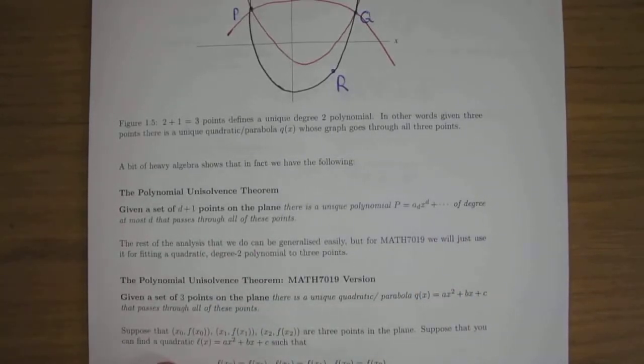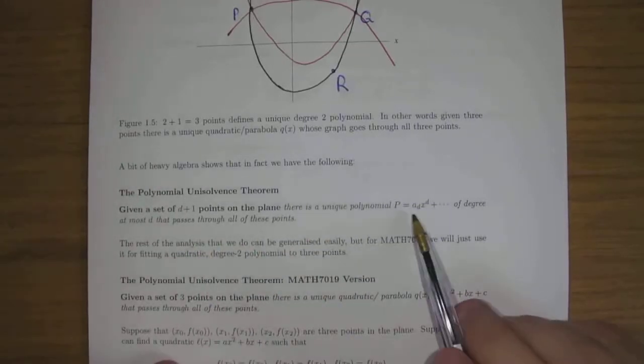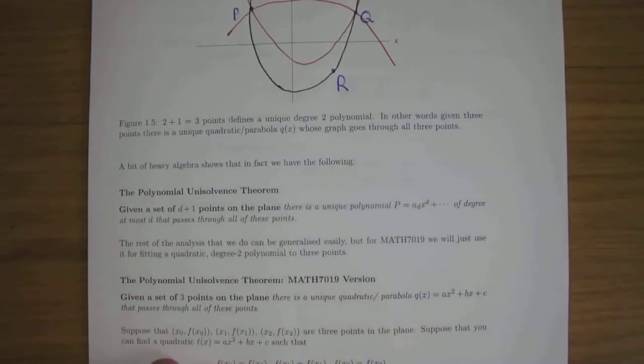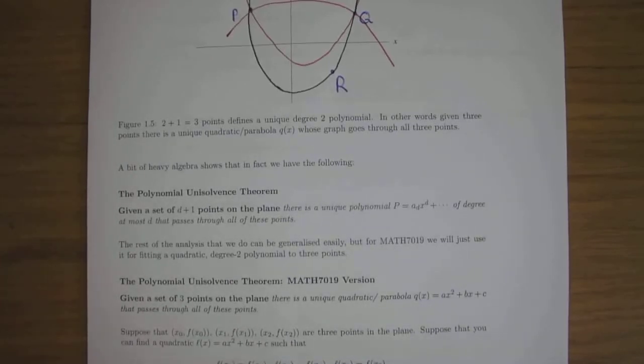So for example, if you have 7 points, you can get something with x to the 6 that goes through all 7 points. So this basically just guarantees the existence of a curve going through as many points as you want. But as we said, remember, you don't really want your curves to go through points, because points come from data, data comes from measurements, and measurements have errors. Now, everything we're going to do can be generalized for loads of points, but we're actually going to just work with 3 points.